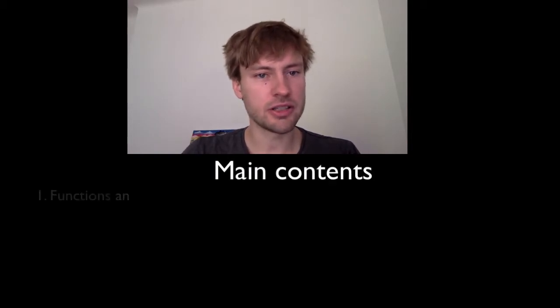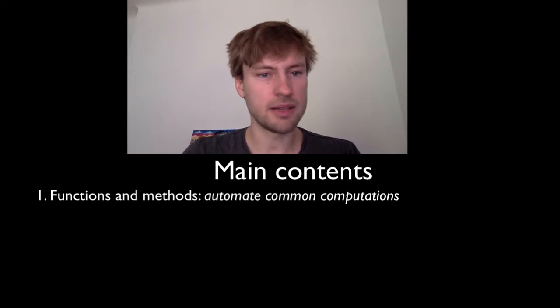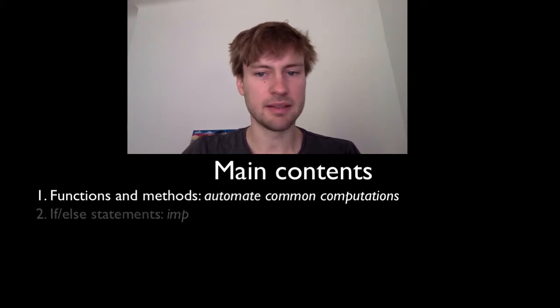So it's very important to get a good grip on them. The tools we will learn about are first functions and methods. They are useful if you want to automate a task, so if you want to do the same procedure over and over again. Next, we move to if-else statements.